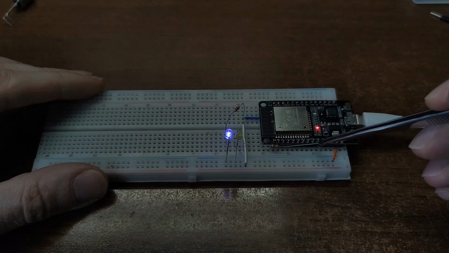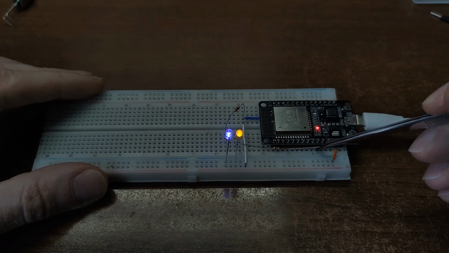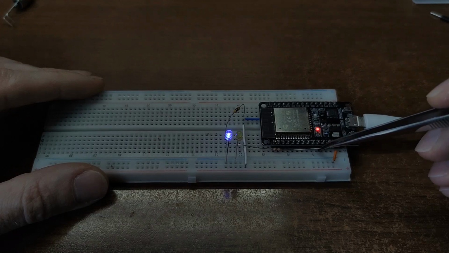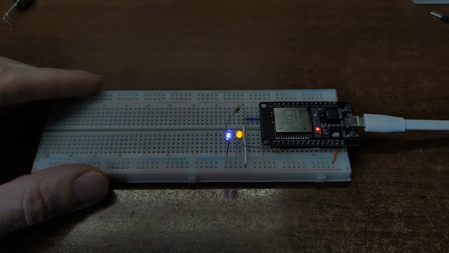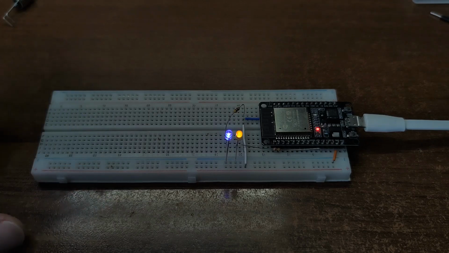So what can you connect with such limits? A simple indicator LED can usually be connected directly to a pin, especially with a current limiting resistor. It consumes just a few milliamps. Anything bigger, not so much.